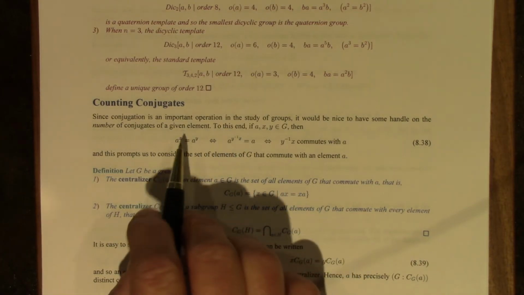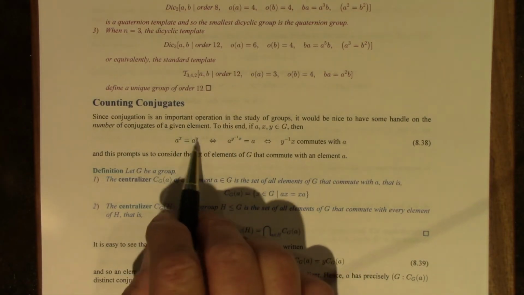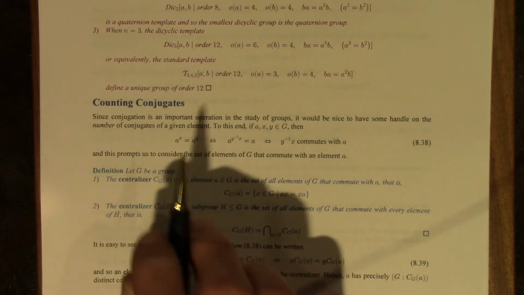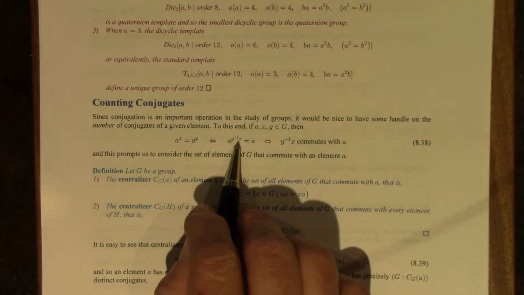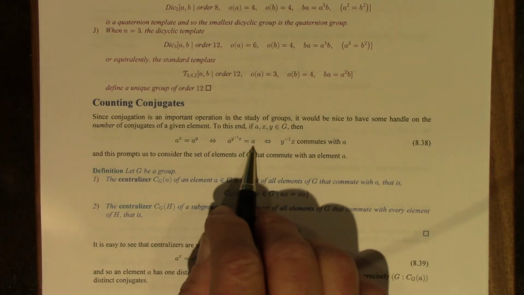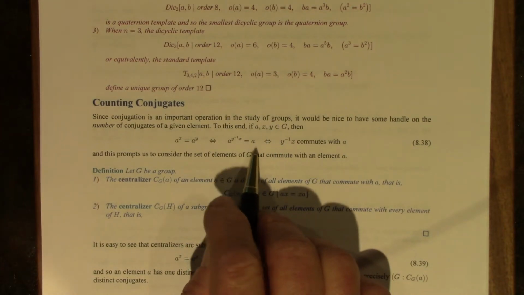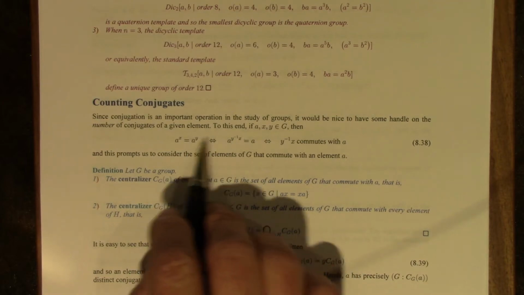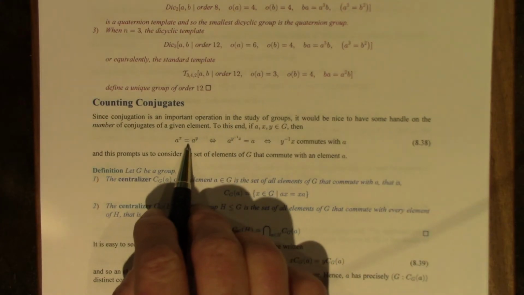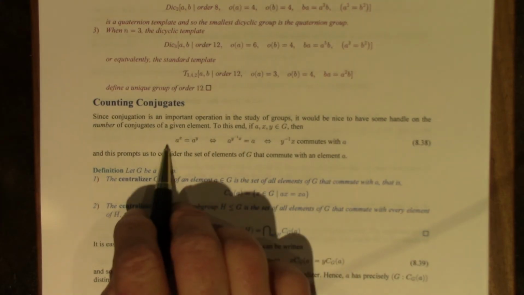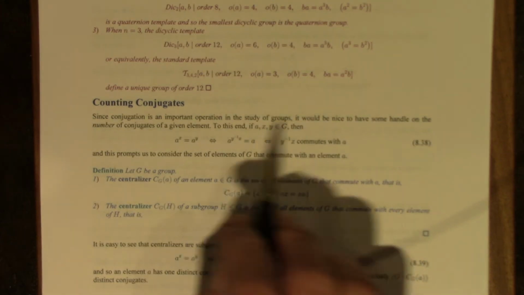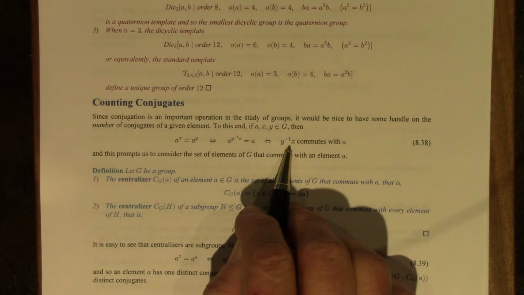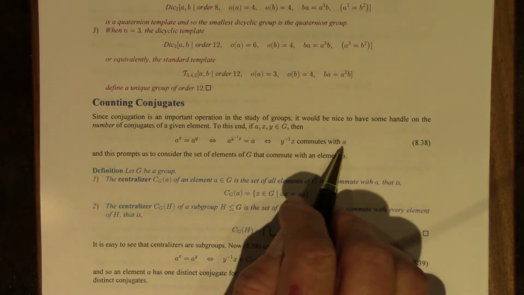So the conjugate of A by X is the same as the conjugate of A by Y if and only if the conjugate of A by Y inverse X is equal to A. This follows from the properties of conjugates. If you conjugate both sides by Y inverse here, you'll get this. And this holds if and only if Y inverse X commutes with A.